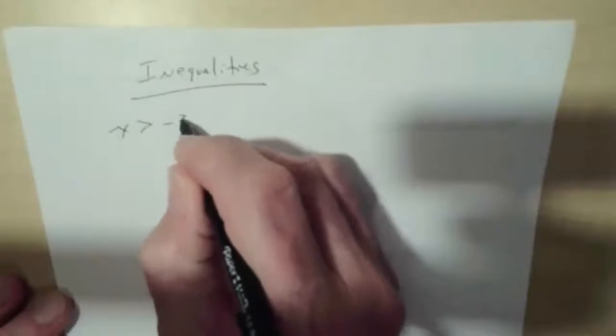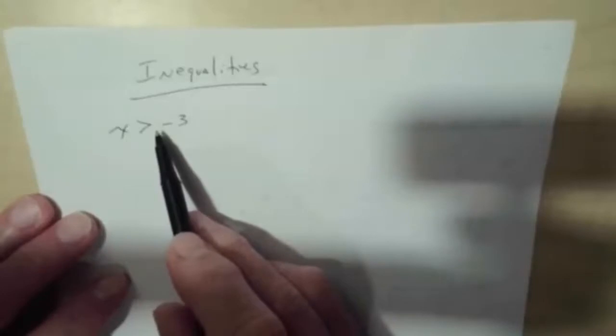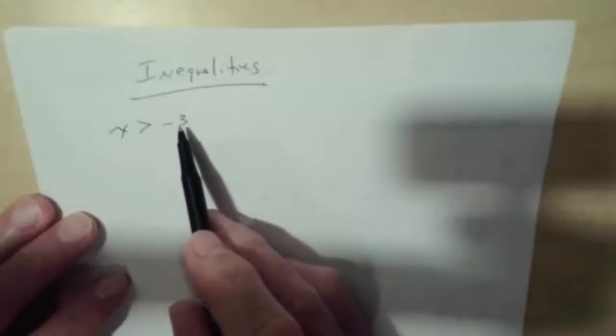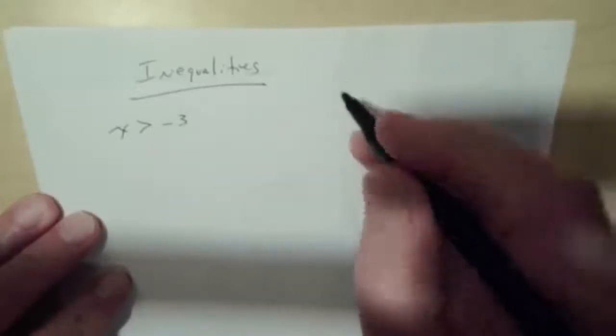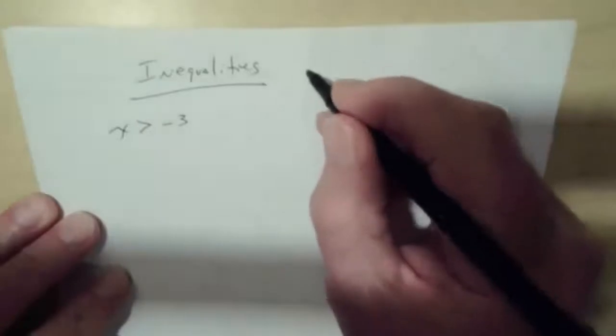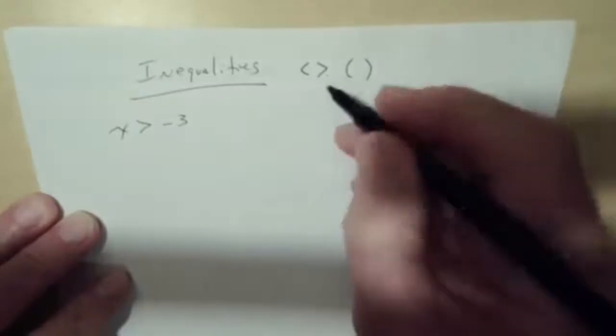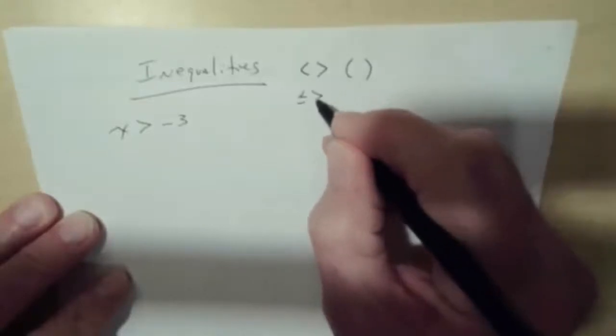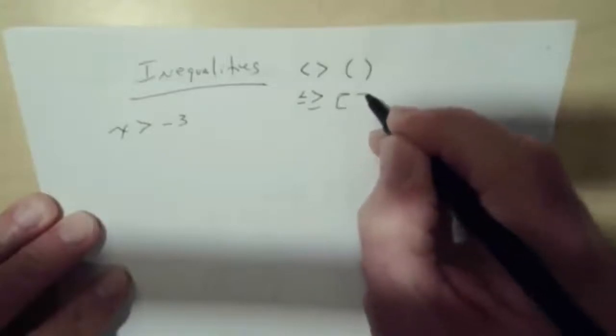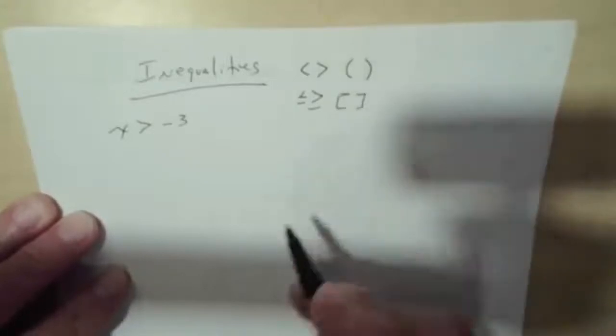Now, if we have x is greater than -3, can x be -3? No. It's all the numbers down to -3, but not including -3. So one thing I want to do here is, if it's less than or greater than, we use parentheses. If it's less than or equal to, greater than or equal to, we use brackets when we graph.